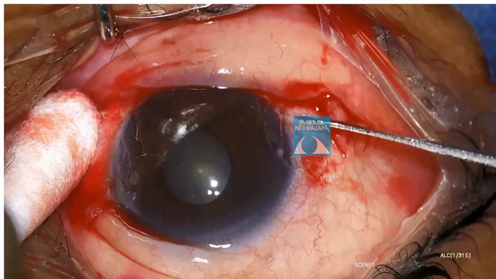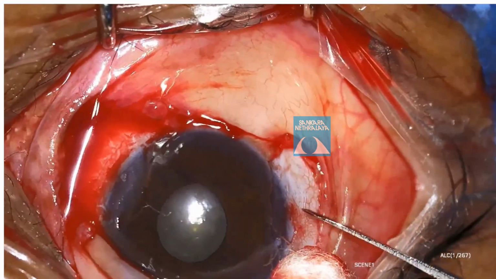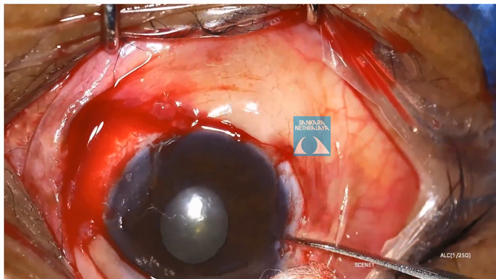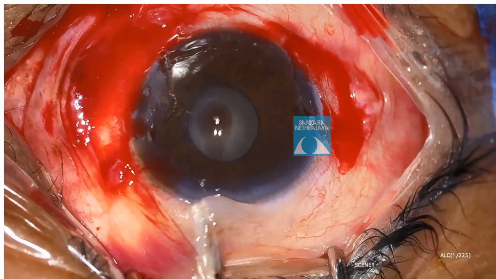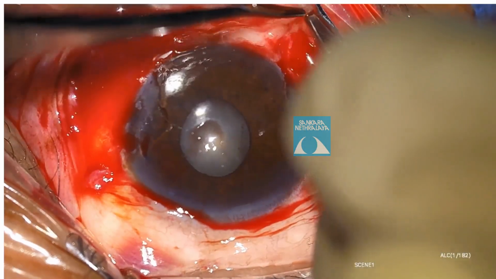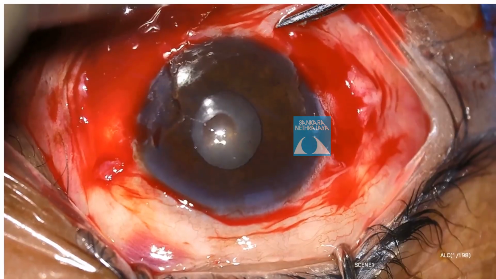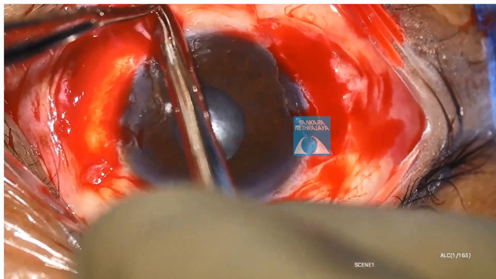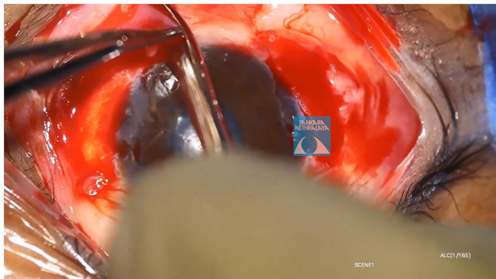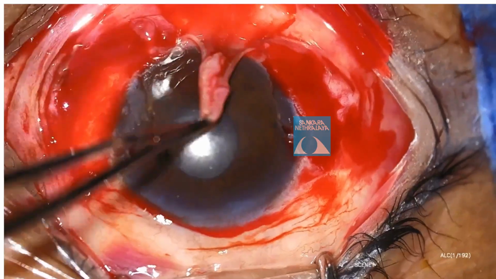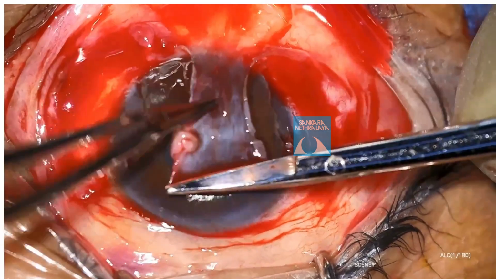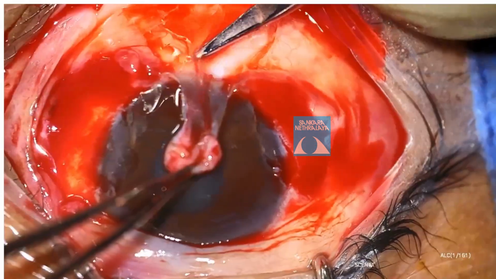And now the blade is used to scrape the raw area of the cornea and the sclera. Now saline is injected in the subconjunctival space to harvest the graft. Here the graft is harvested from the inferior aspect using conjunctival scissors and forceps, and the limbal orientation is maintained.